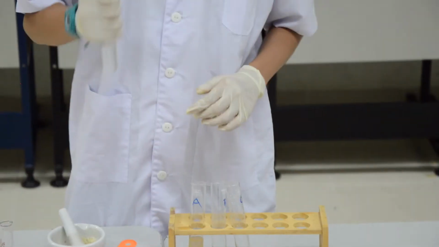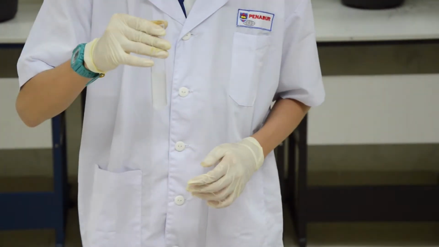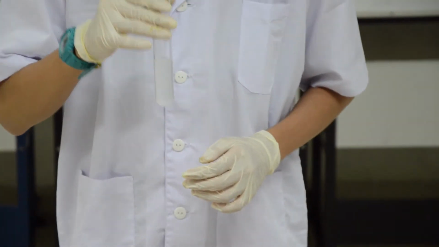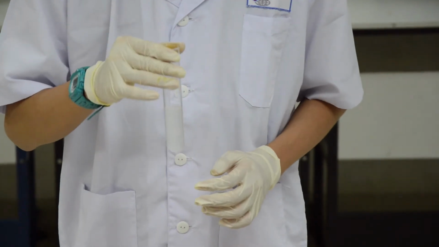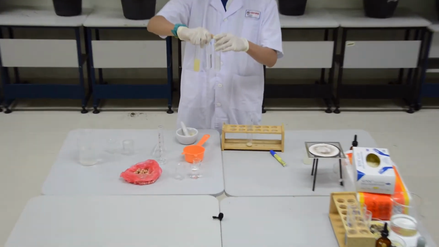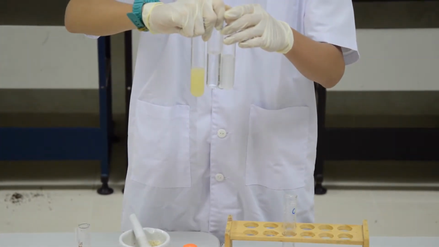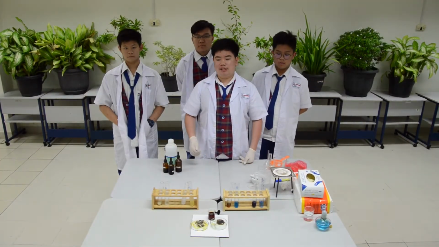And shake it thoroughly. As you can see, there is a cloudy white suspension, which means there is a presence of fat. In conclusion, as you can see from the results, we can test the presence of fats using the alcohol emulsion test. So here to sum it up, I will end this experiment.